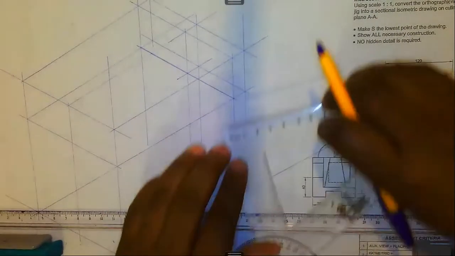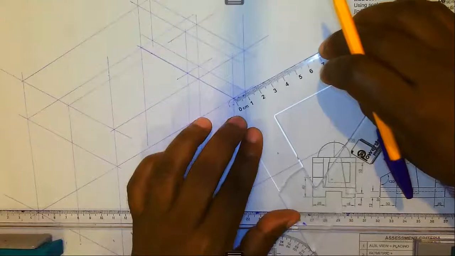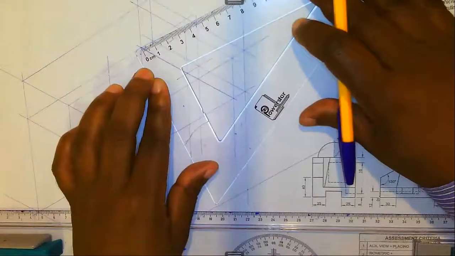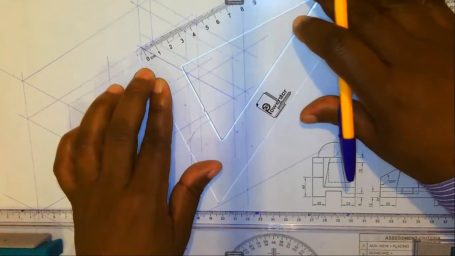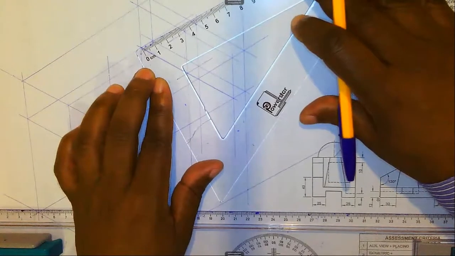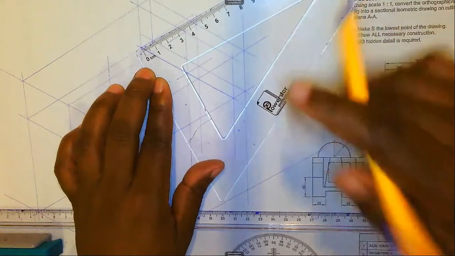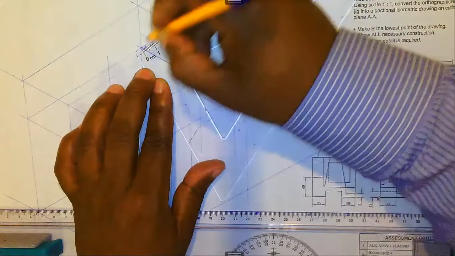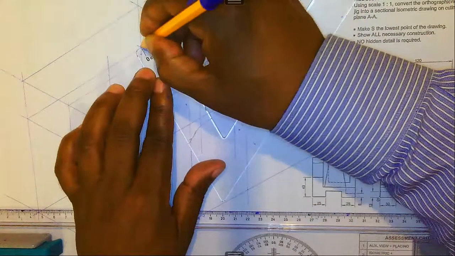There is an element which is not adding up. That's 10. That's 10.